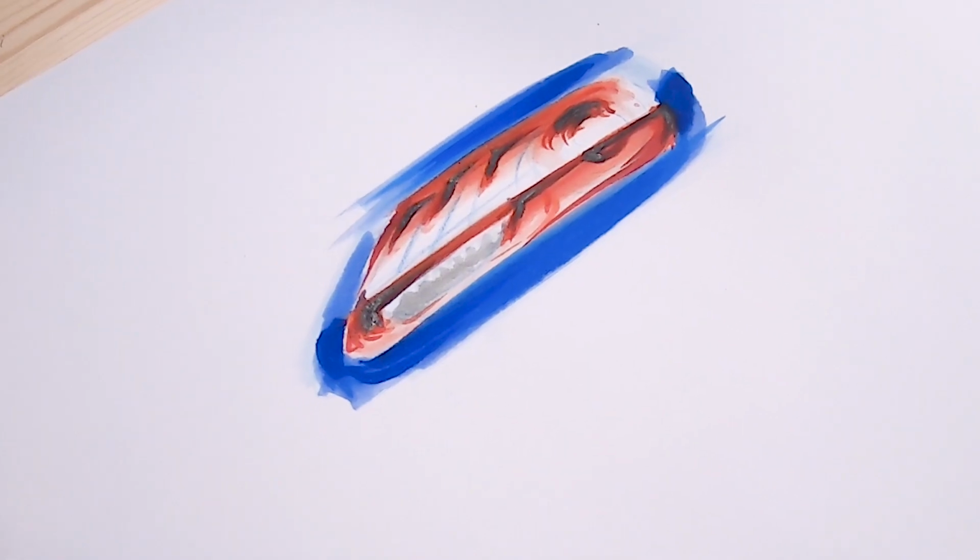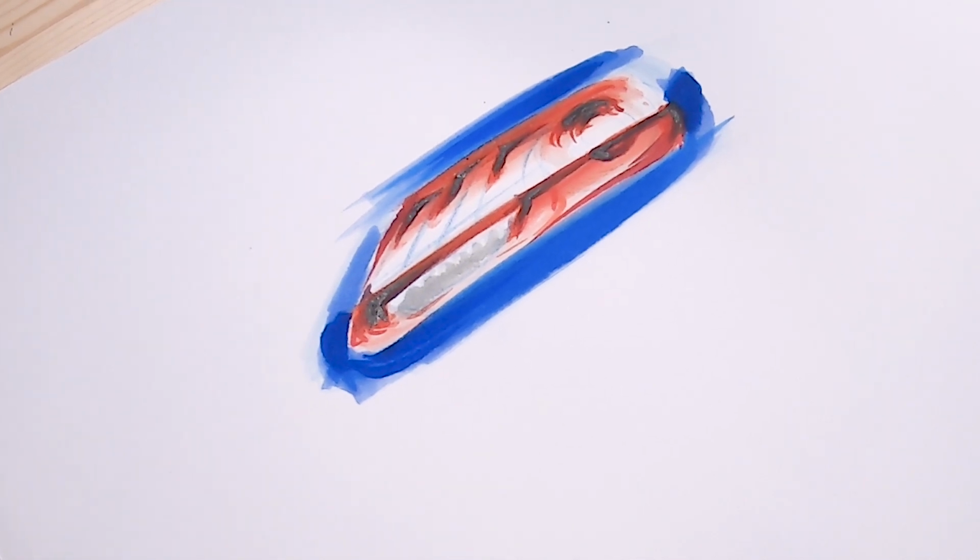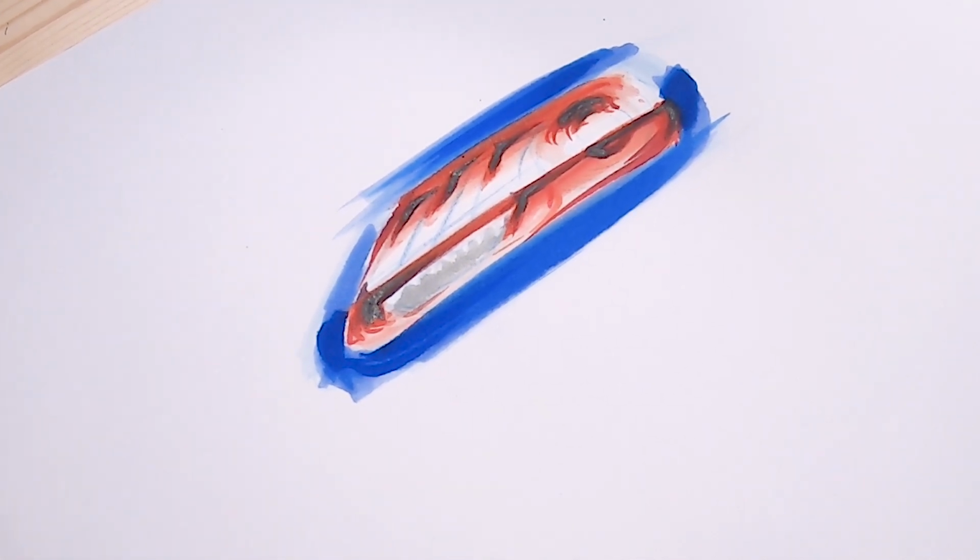All right, so now we're done with the marker part. Now we're gonna bring our Prismacolors. One of the things that you will notice first is a taillight is usually a hole that is cut into the metal to fit a light. So it's a hole-like structure that you fit inside the metal.